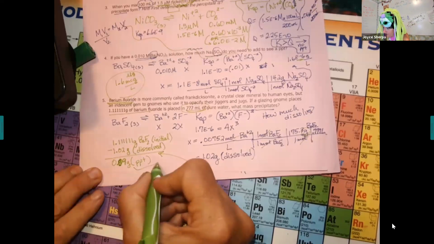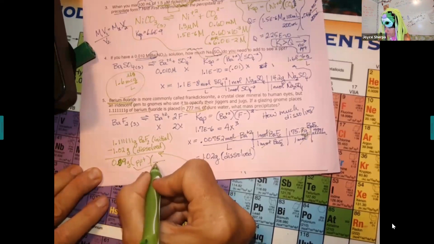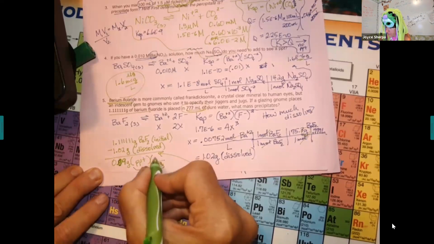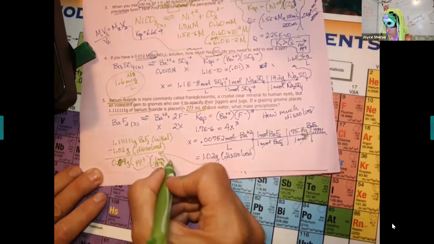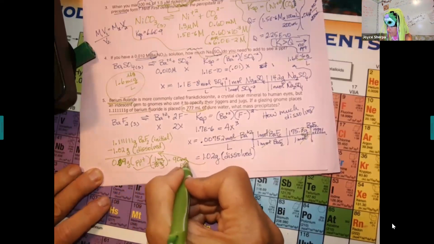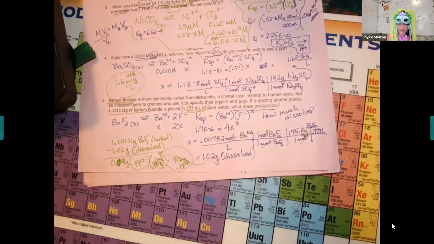And again, if you want, you can change it, since 10 to the negative 3 grams is a milligram. So 90 milligrams precipitated. If I want the answer in an appropriate metric, you could do 9 centigrams or 90 milligrams. We're just getting rid of all the decimal places.